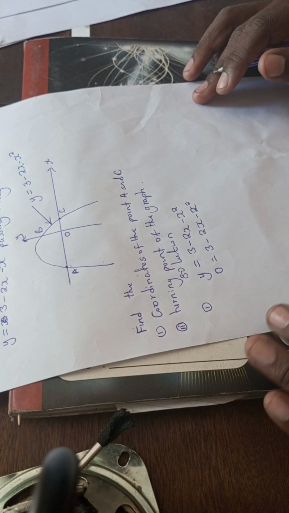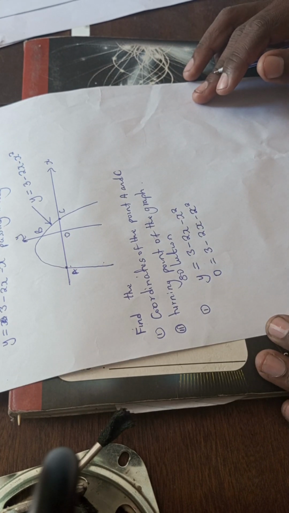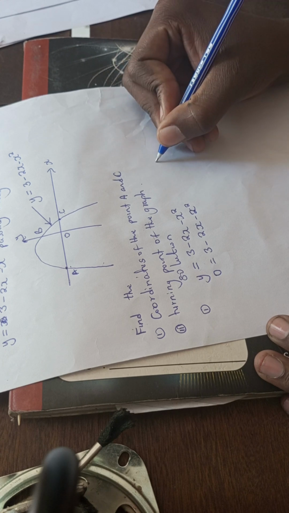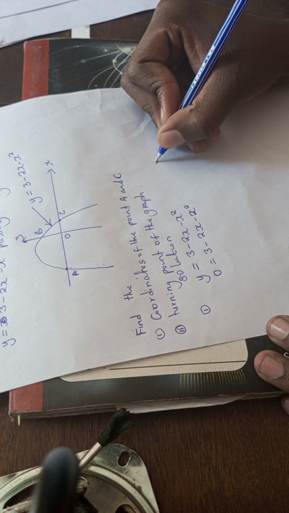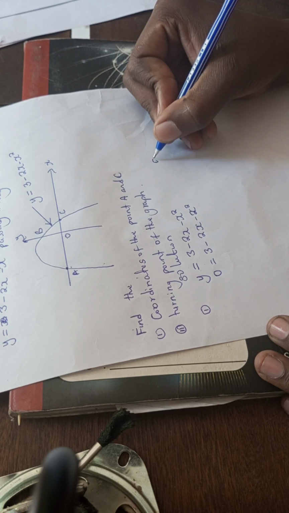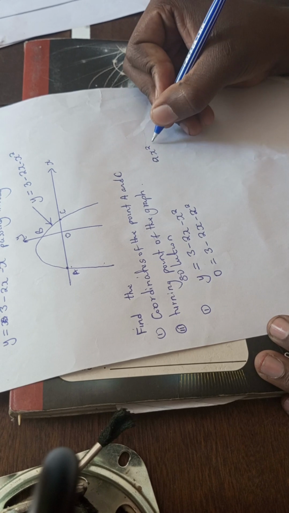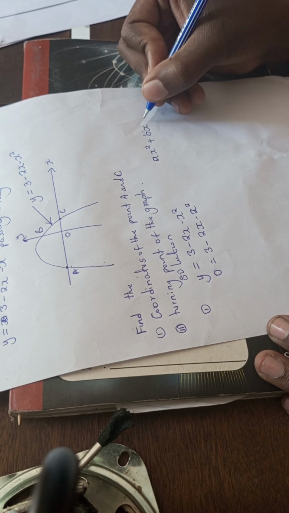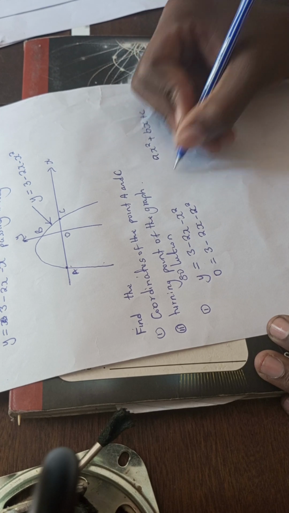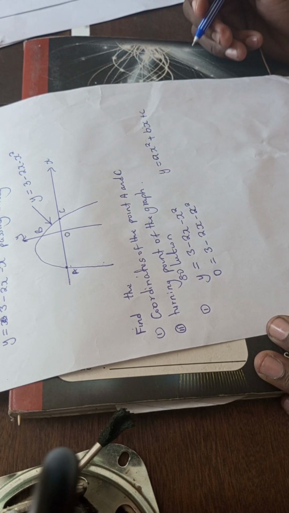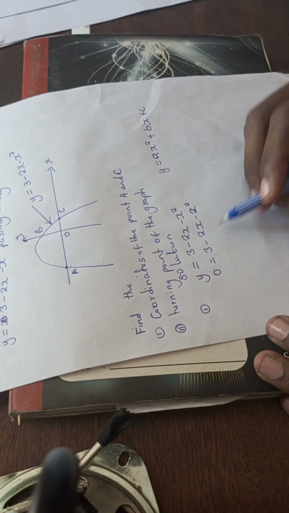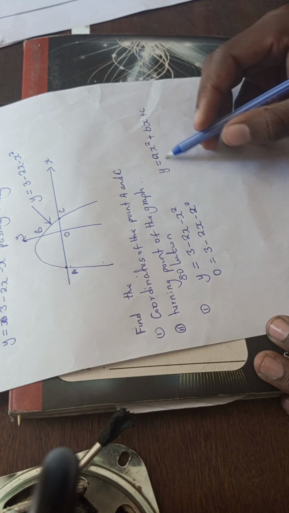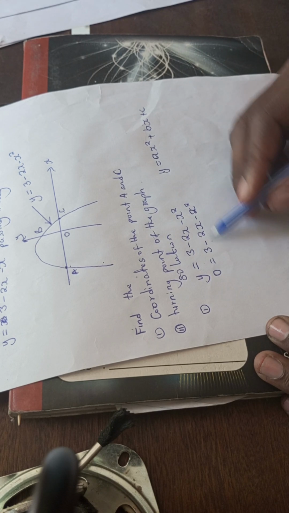Now, to take you back a bit, the general equation for a quadratic is y is equal to ax squared plus bx plus c. So we compare this with the one which we are having.